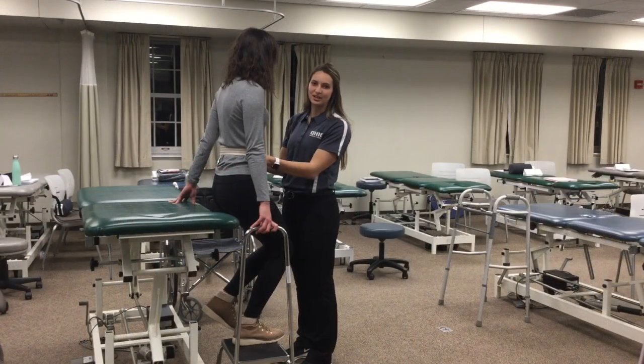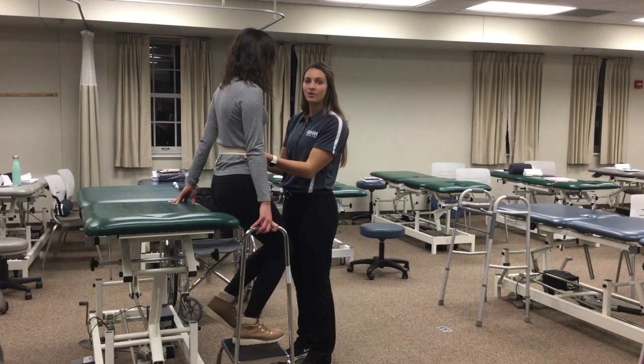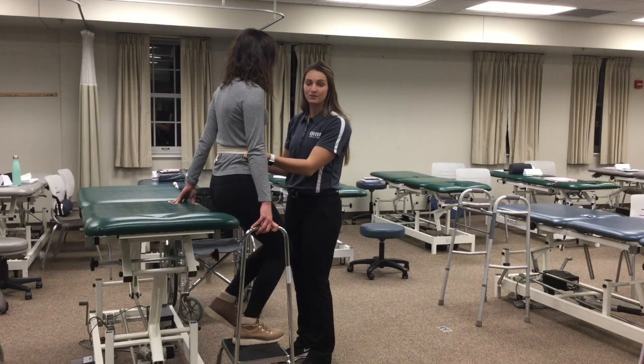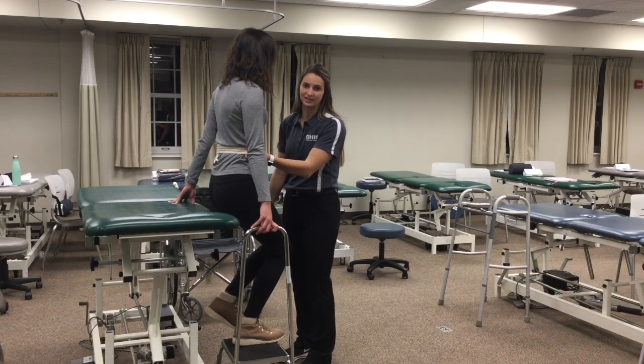Next, I'll explain to the patient how we will get her up onto the table in an unsupported sit while I, the healthcare professional, lift up and push back through the gait belt while also placing the patient's leg between my legs to ensure stability of the affected limb.